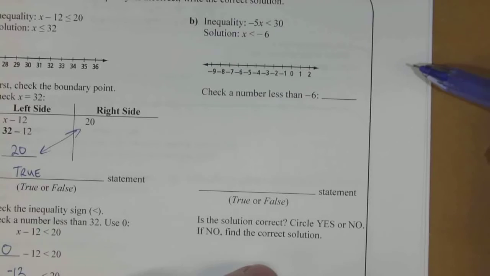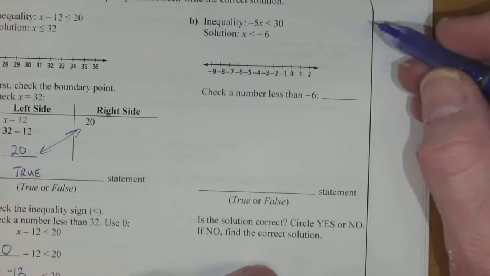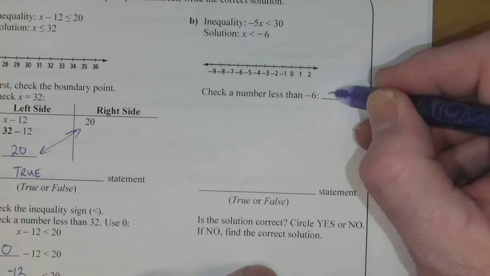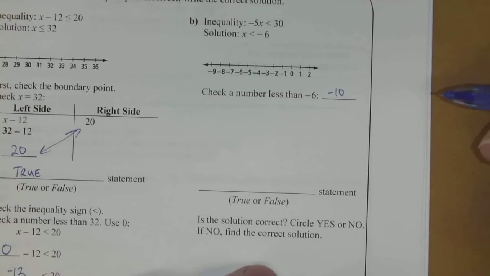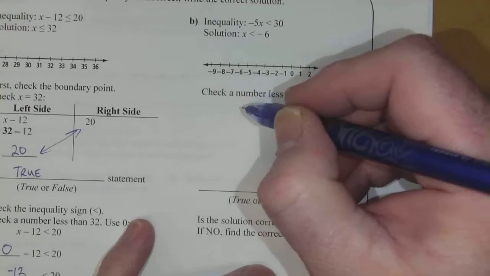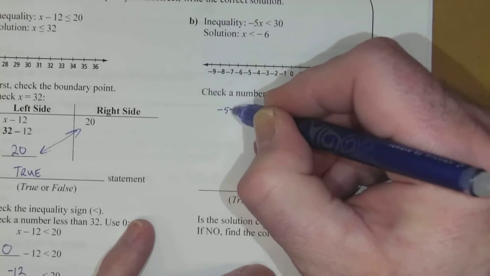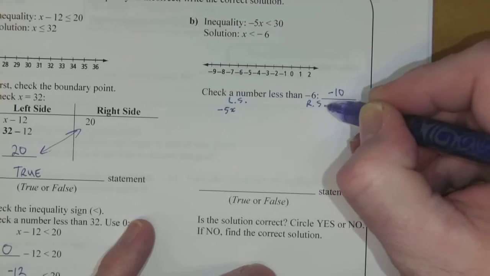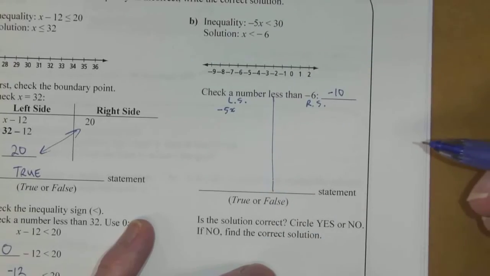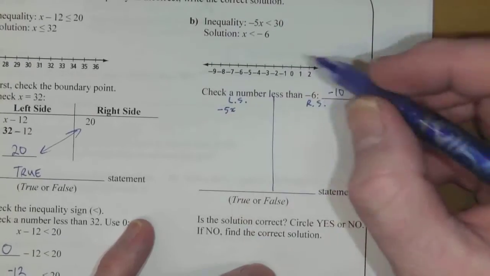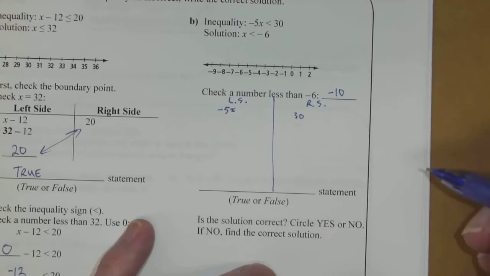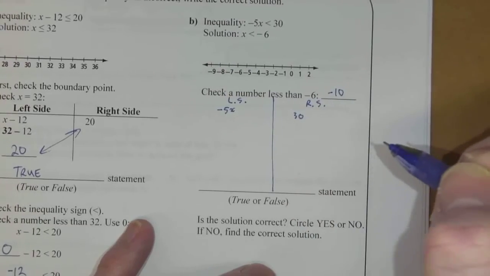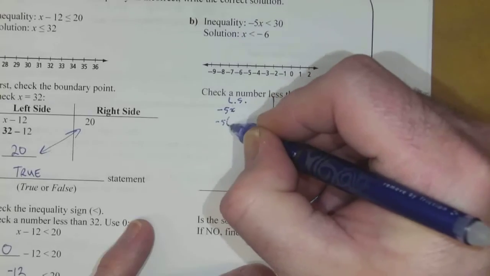So we're going to check a number that's less than negative 6. Let's do that. Let's go with negative 10. That's less than negative 6. So we're going to take our original inequality. This is my left side. This is my right side. And negative 5 times x is the left, and 30 is the right. Let's substitute in a negative 10 for x.